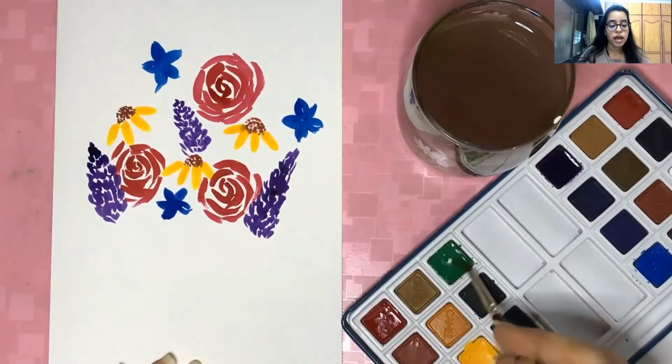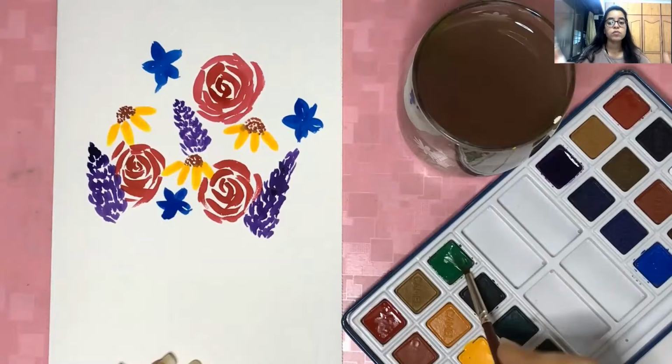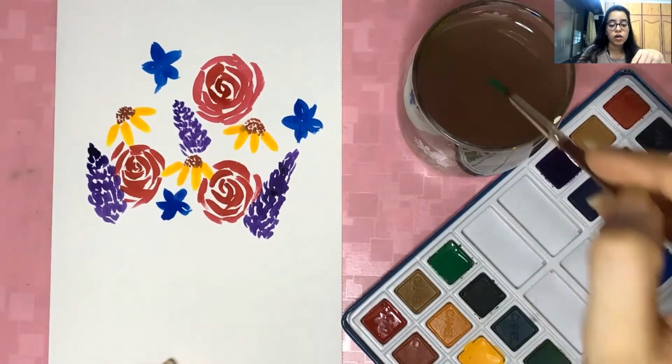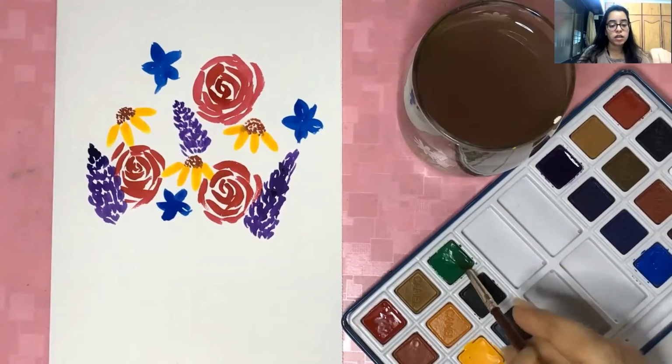Okay. And now we are going to make this look like a bouquet. So just before you get started with the stem, make sure that you are observing it on the screen for the first time. Okay, so just activating the paint.